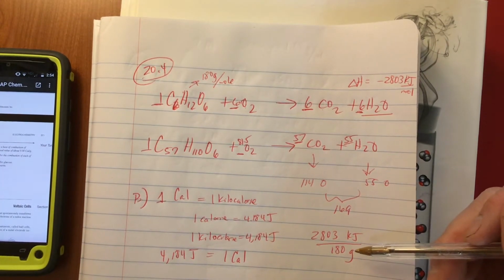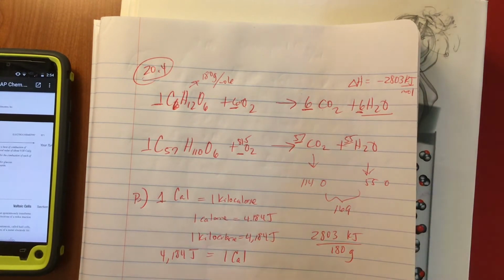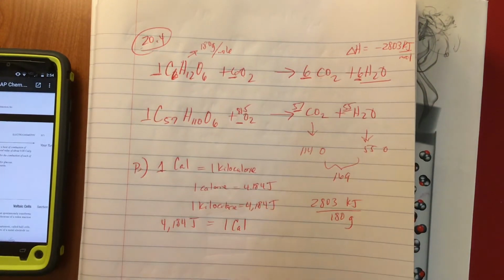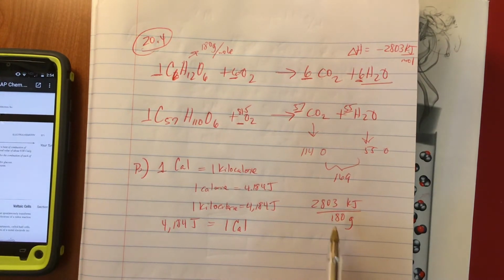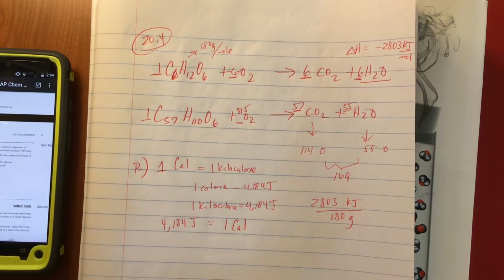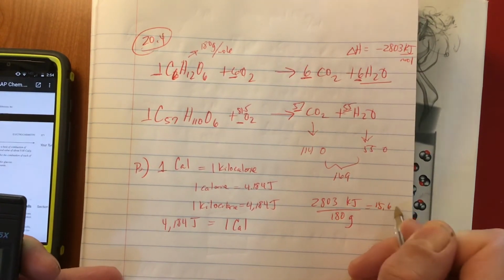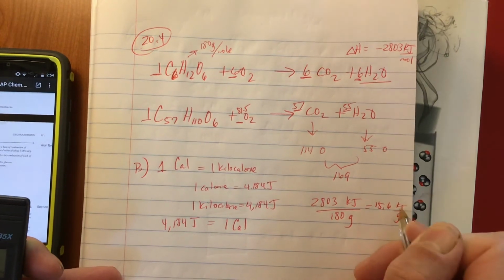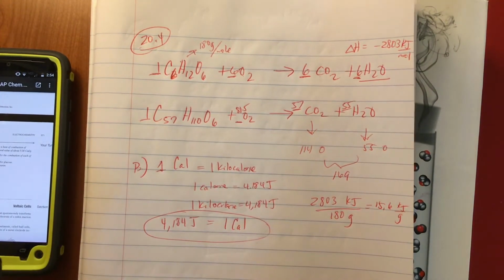They want this in calories per gram. So let's start with it. Let's change kilojoules into calories. Actually, we can simplify this into kilojoules per gram. So let's go 2,803 divided by 180. So this is the equivalent of 15.6 kilojoules per gram. But the conversion here for calories.